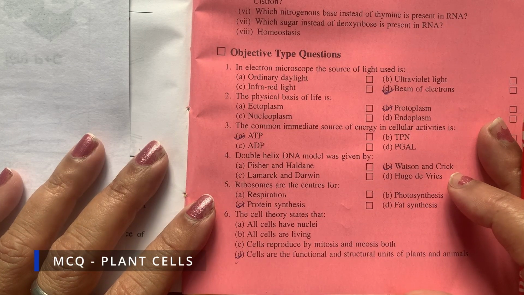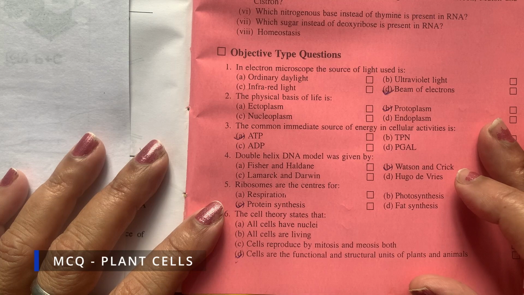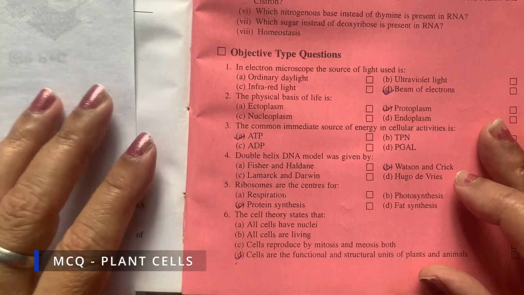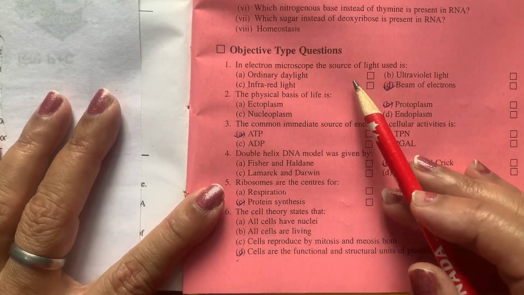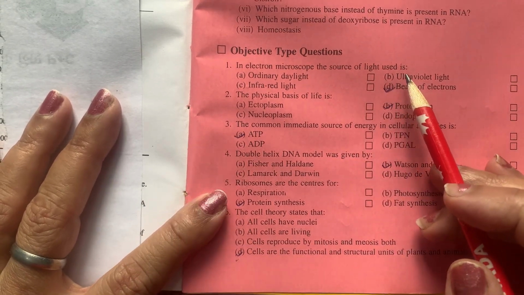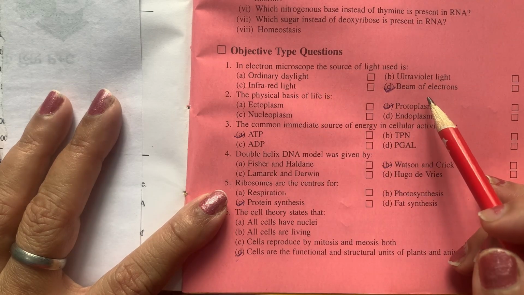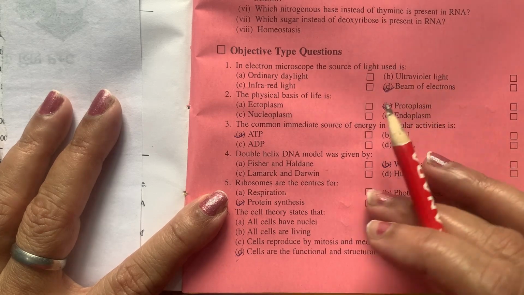Today I am going to discuss the important MCQs with answers of plant cell for the NEET and other competitive examinations. In electron microscope, the source of light used is ordinary daylight, infrared light, ultraviolet light, beam of electron. The correct option is beam of electron.